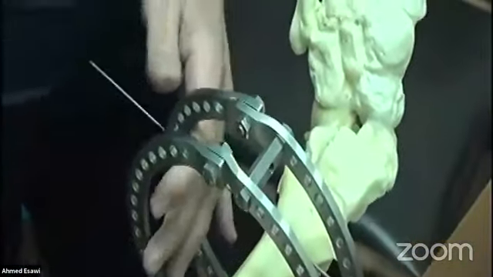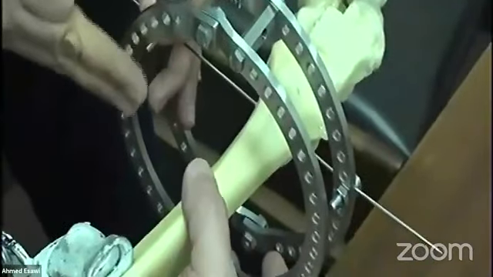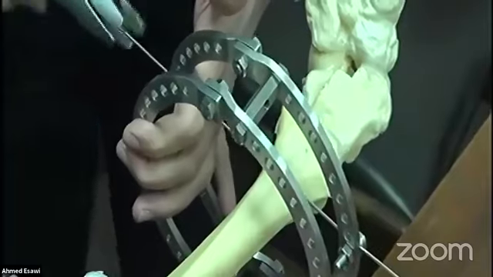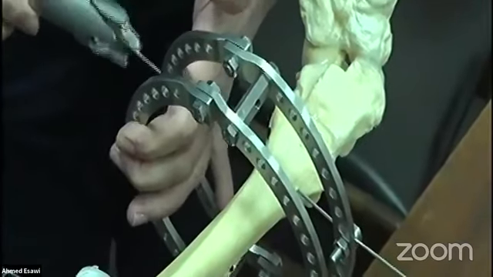And as we know, when we make tension on the wire in the complete ring, it must be tensioned to 120.